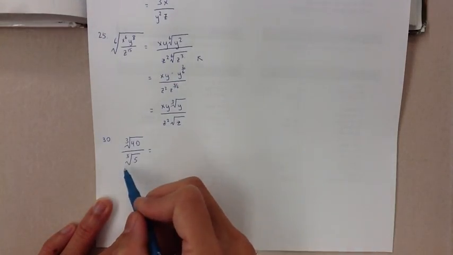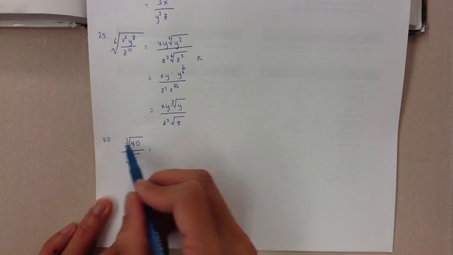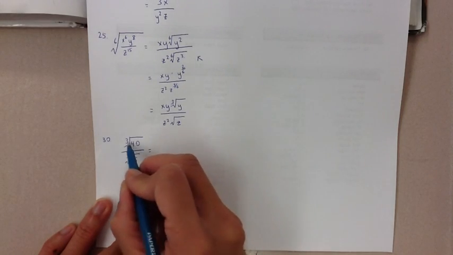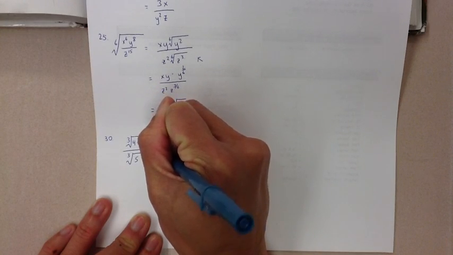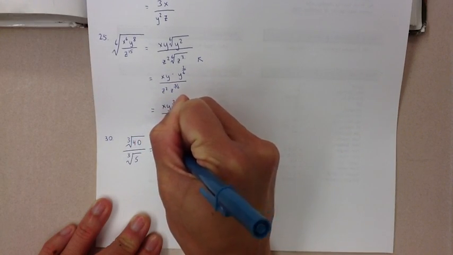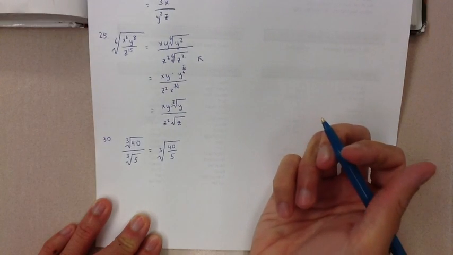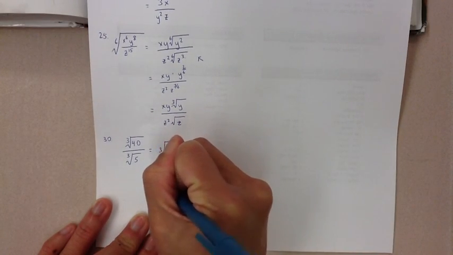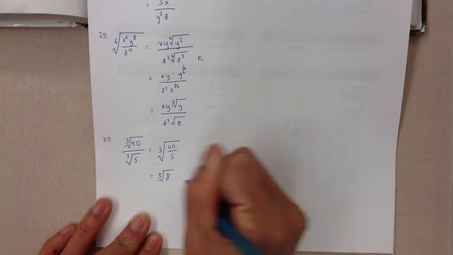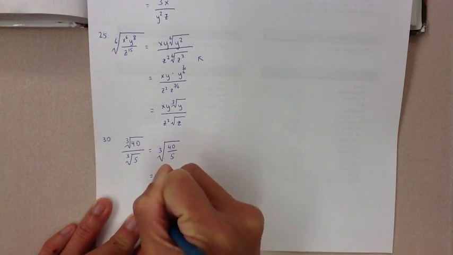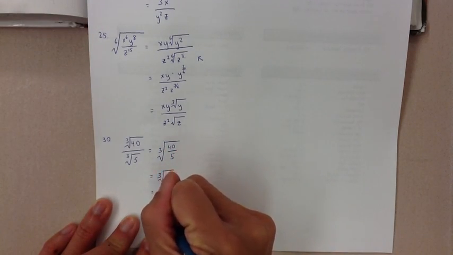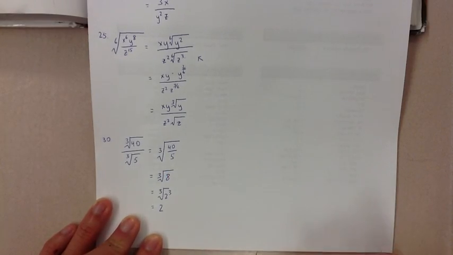Well, there's no cube root of 5, there's no cube root of 40, but because they are separate, we can also put them together because they are both of an index of 3. So this is cube root of 40 over 5, which is the same thing as cube root of 8. And we know that 8 is the same thing as 2 cubed, and the cube root of something cubed is itself.